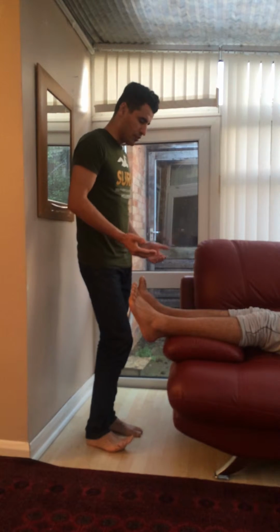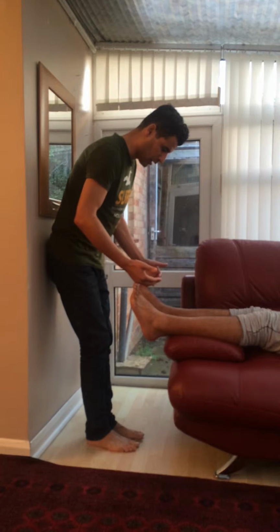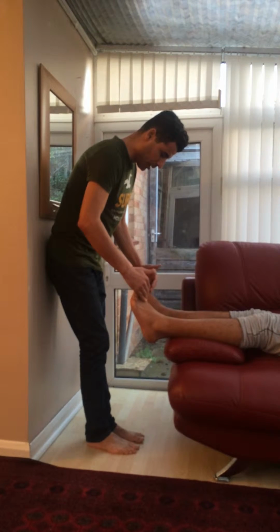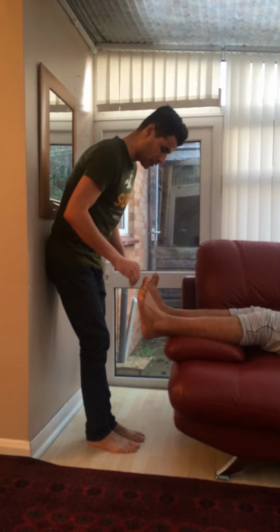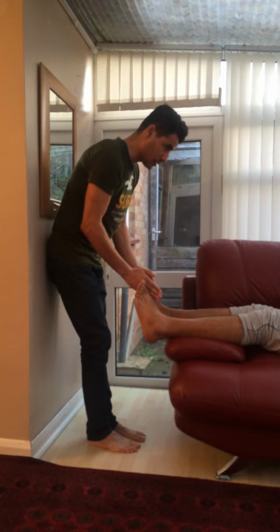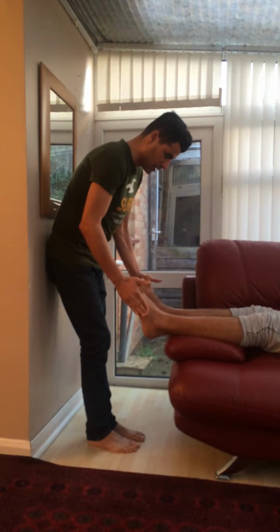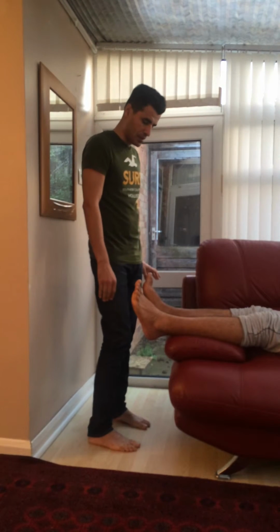After the initial movements, you do the resisted movements, which will give you a better clue of the joint and the power. So move your feet towards yourself, good, and then push against me, good, then move it inwards, good, and then outwards, good. So we're doing the resisted movement.